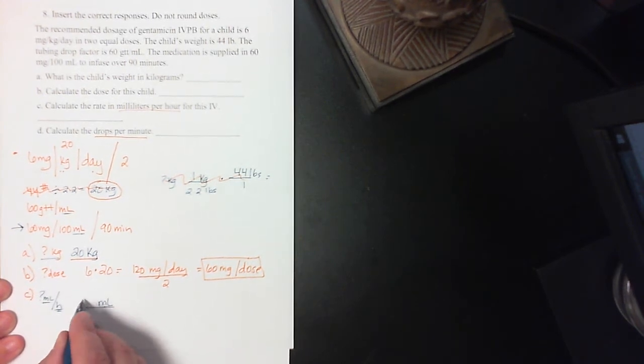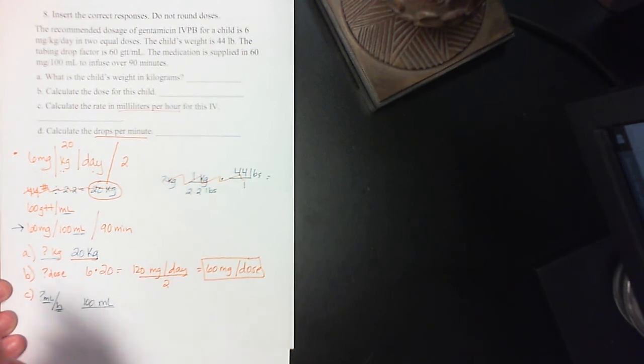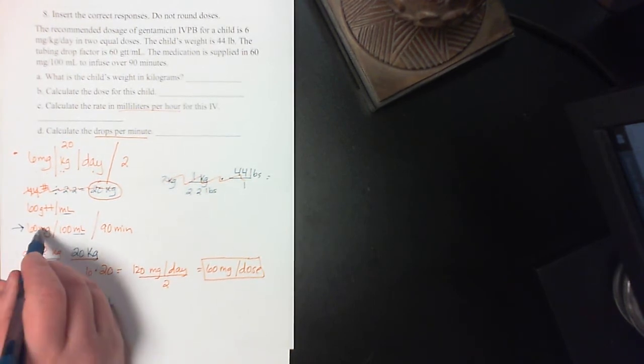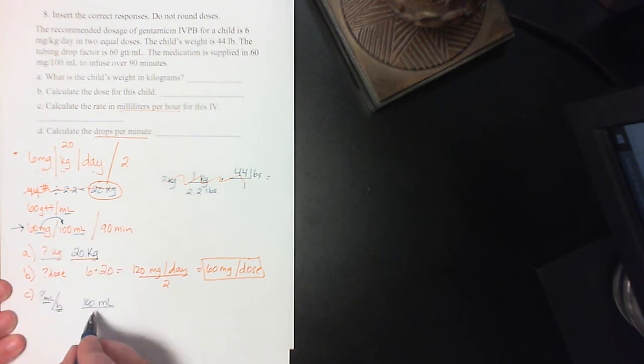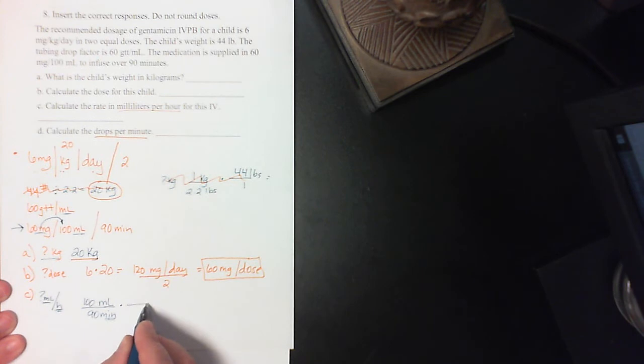So with that being said, we have 100 milliliters, because this 60 milligrams is in this, okay? Then we put that over 90 minutes. And that's not where we need to end up. So if this is minutes, this has to be minutes, and we're going to convert it to hours. So then we put in our known variable of 60 minutes is equivalent to 1 hour.